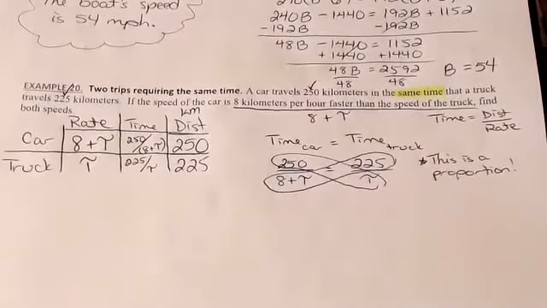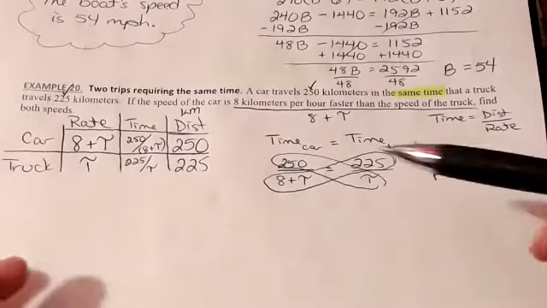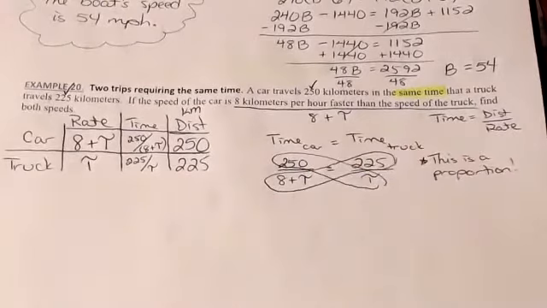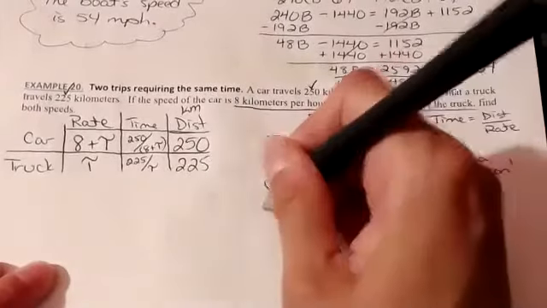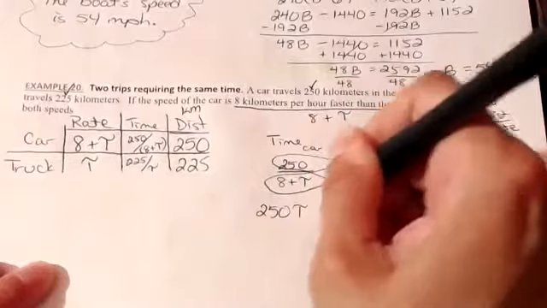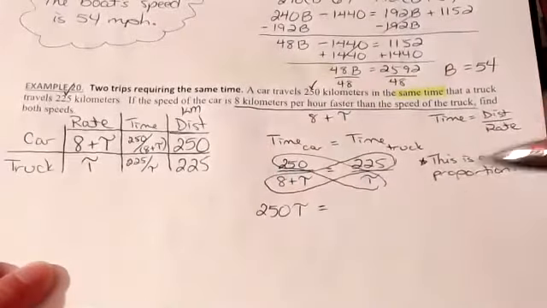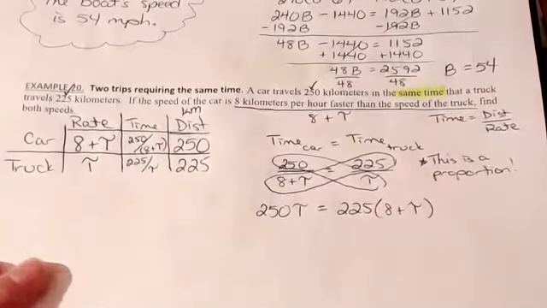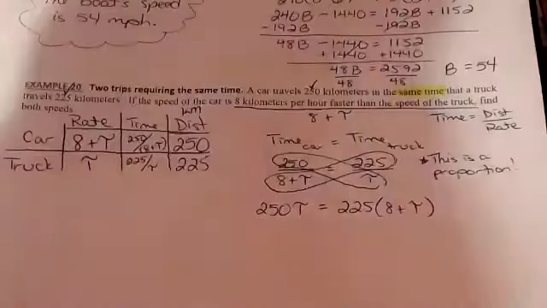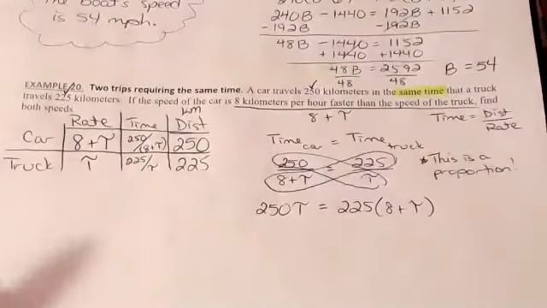You don't have to use this technique. If you wanted to multiply both sides by t times 8 plus t, because that's your LCD, then go for it. That'll totally work. But because we have a fraction equal to a fraction, sometimes I like just cross multiplying, because that's an option we have here. So 250 times t is 250t. Then we have 8 plus t times 225. I'm just going to rewrite it first before we distribute to solve. Make sure you have your calculators handy.